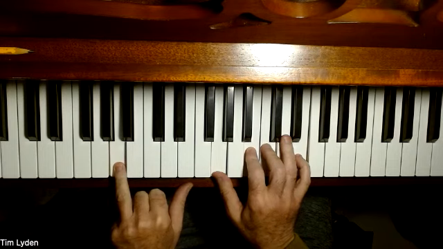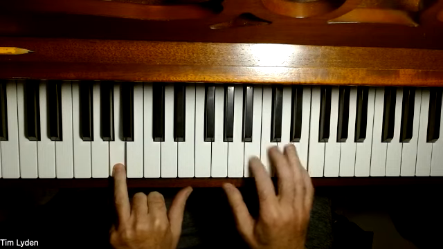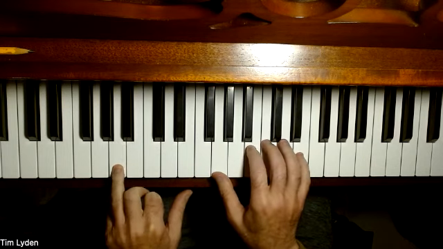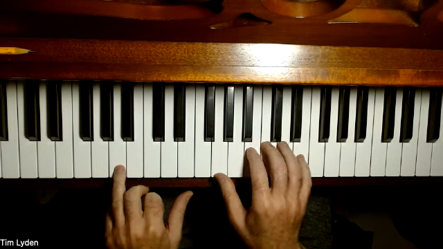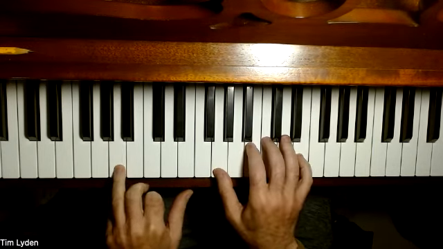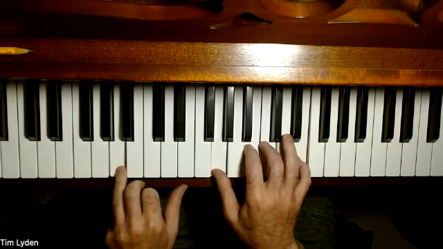This ninth has the fifth on top. It's the position of the fifth on top. And you know the tune, so this is the A minor ninth. I've just got it in this position. The tune goes, you know, some quiet stars.